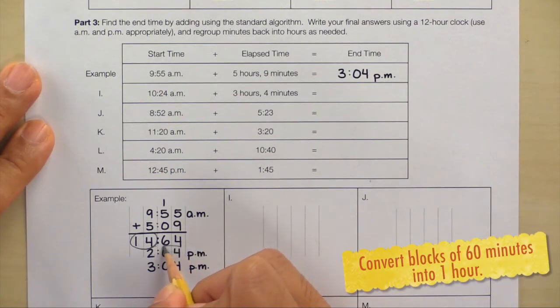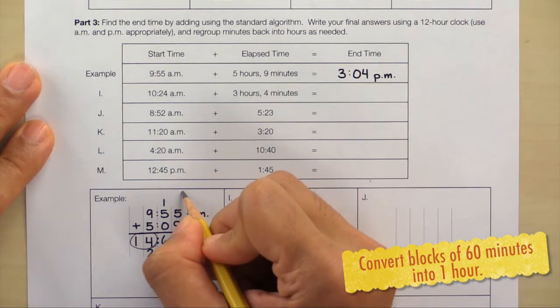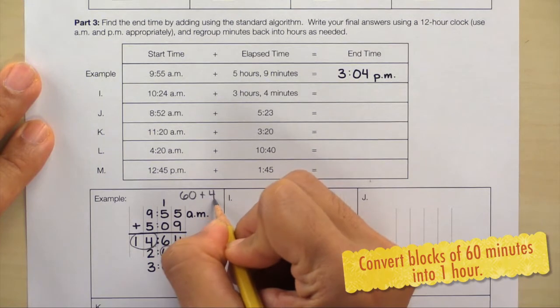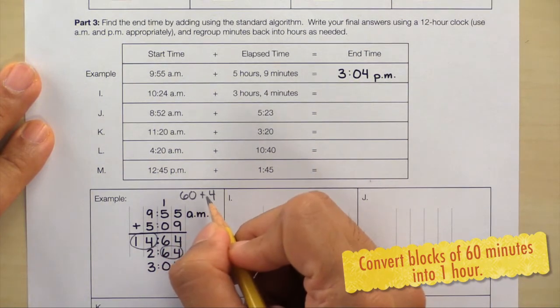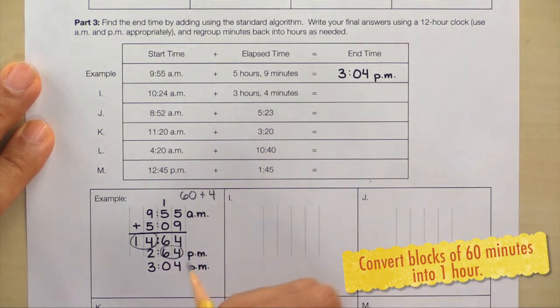We have one more step to go. Notice that 64 minutes is greater than 60 minutes. So let's break this up into 60 plus 4. This is the same as 1 hour and 4 minutes. So instead of writing 2:64 p.m., we're going to write 3:04 p.m.